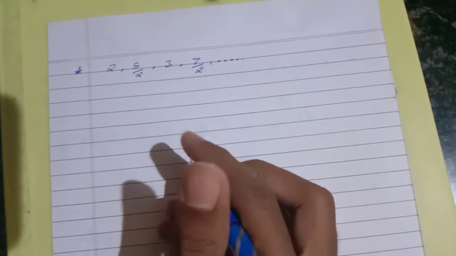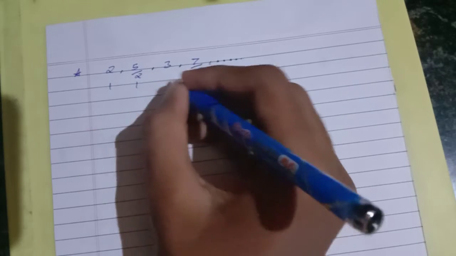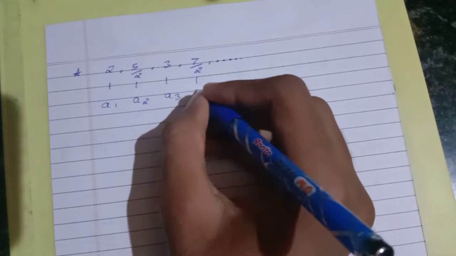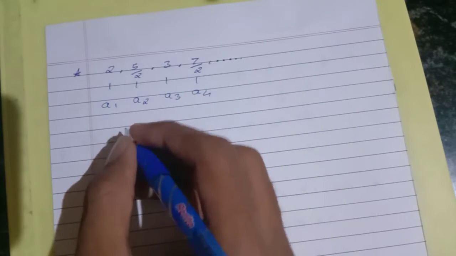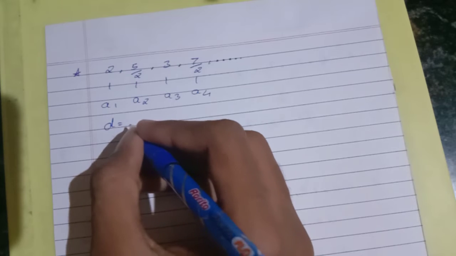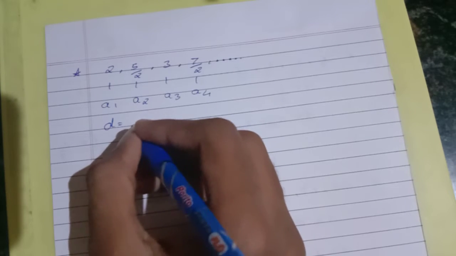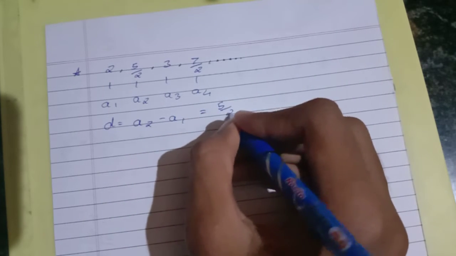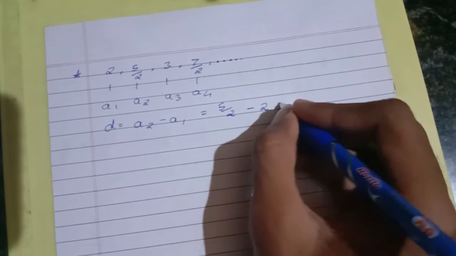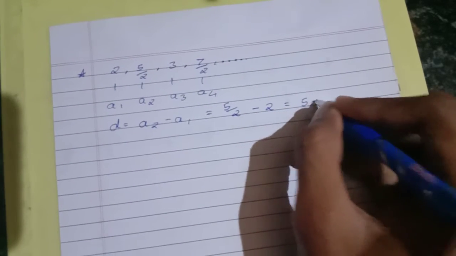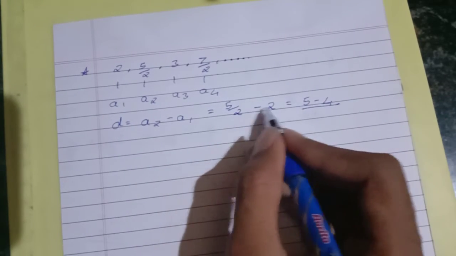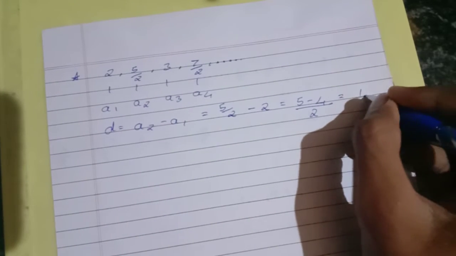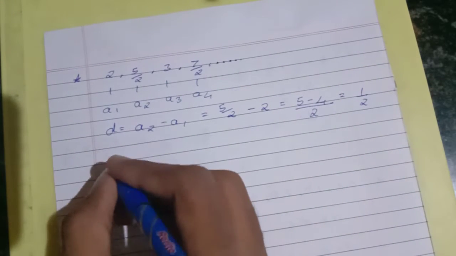Here A1 is equal to 2, A2 is equal to 5 by 2, A3 is equal to 3 and A4 is equal to 7 by 2 and so on. Here we should find the common difference. D is equal to A2 minus A1, which is 5 by 2 minus 2, which is 5 minus 4 by 2. 4 means 2 into 2 is 4, so 5 minus 4 is 1 by 2.